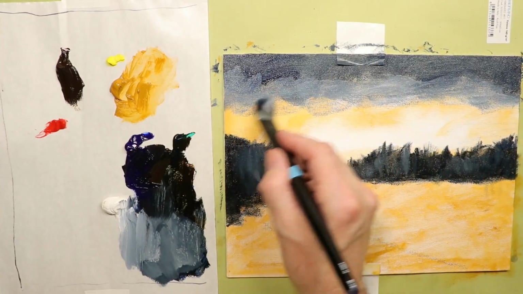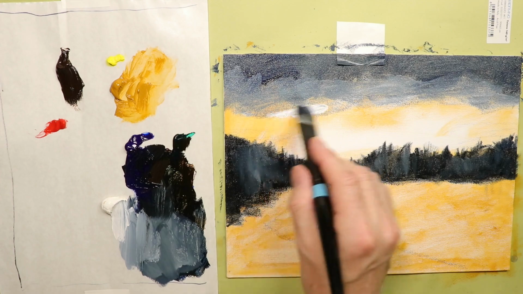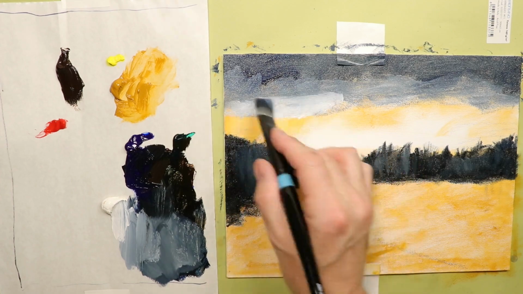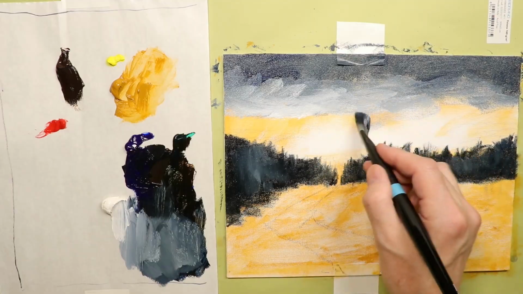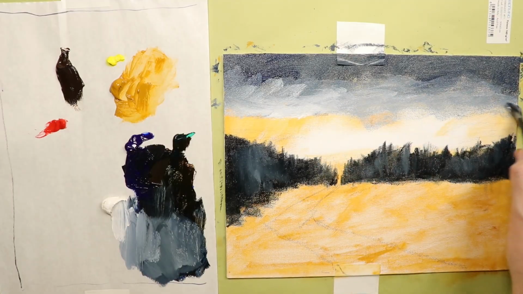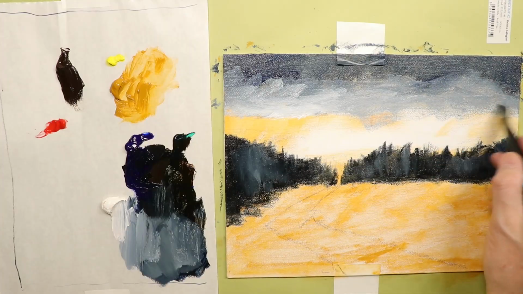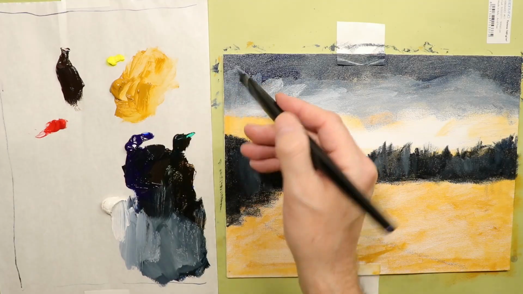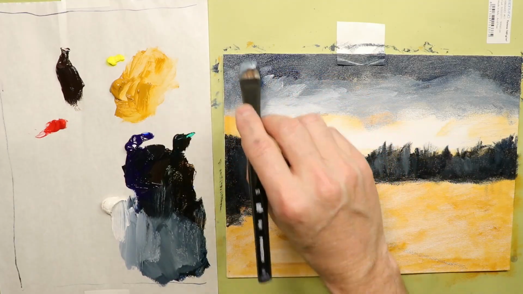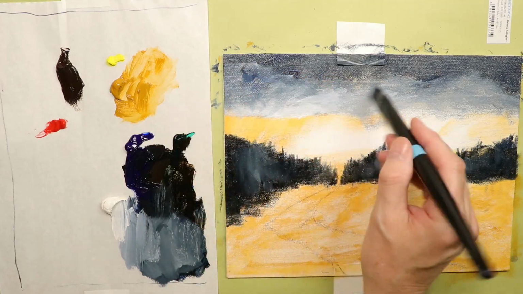And that's just blending it down into the more white. So I'm going to add more white here just to blend it down into the lighter areas of the sky, like that. And then just try to do some softening a little bit here and there.